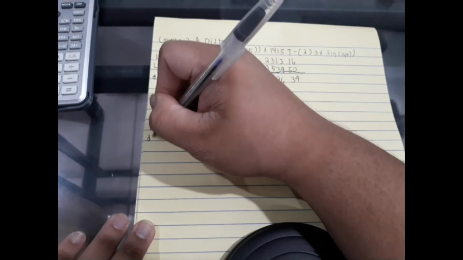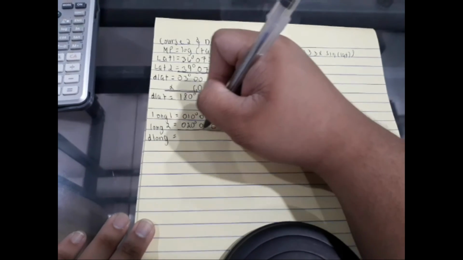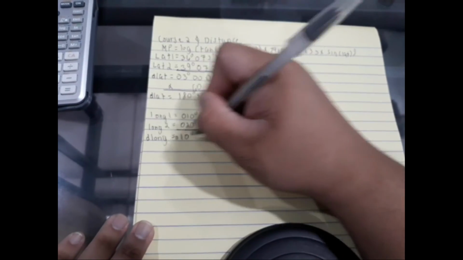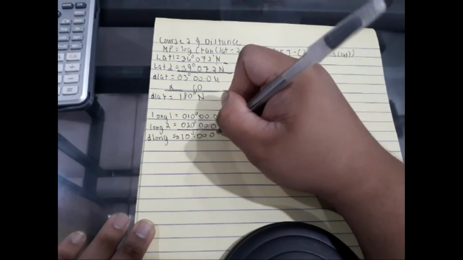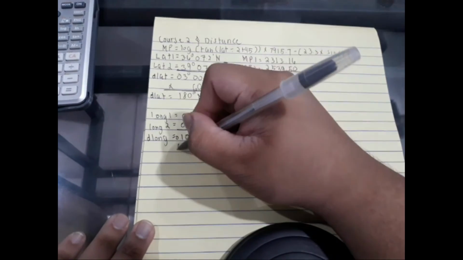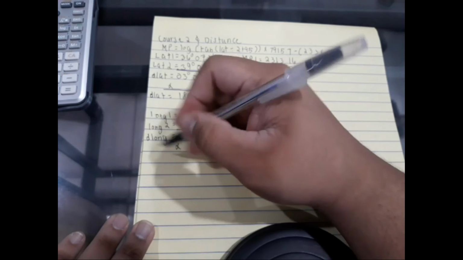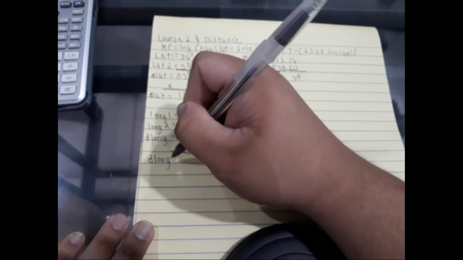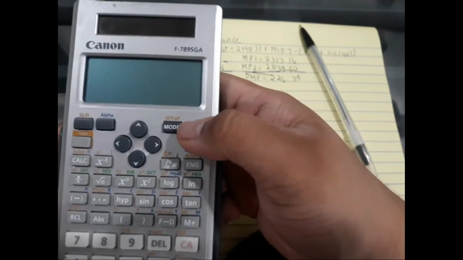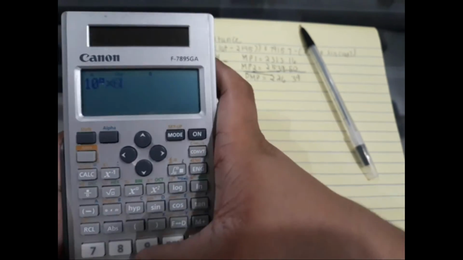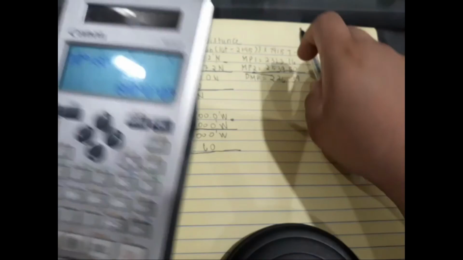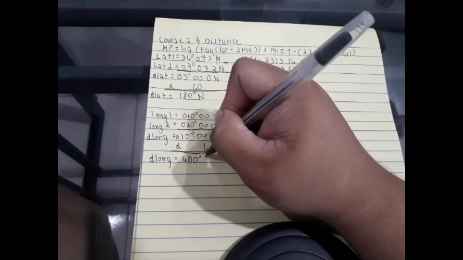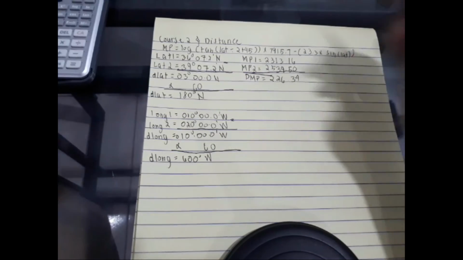So to get the D long, we should subtract these two, so it equals 10 degrees west, and we need to multiply it by 60. So our D long will be 10 degrees times 60, which is equal to 600 west. So there you go.